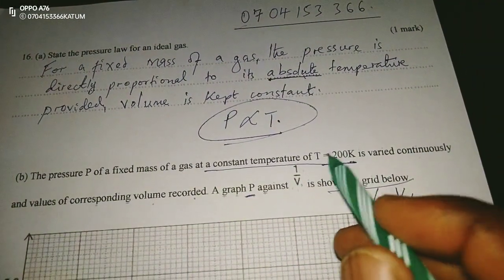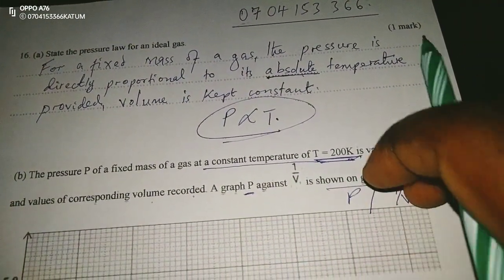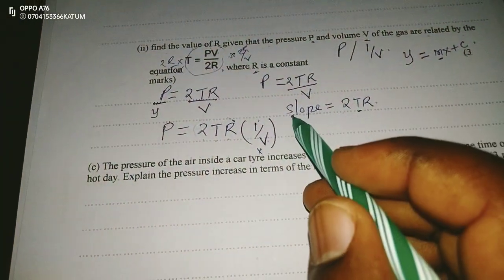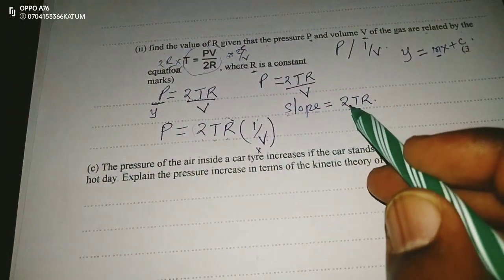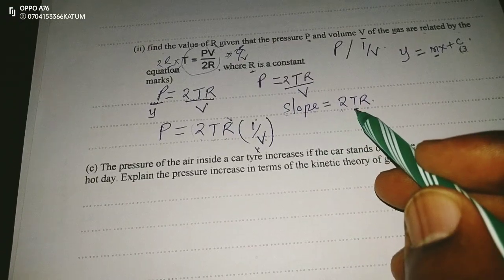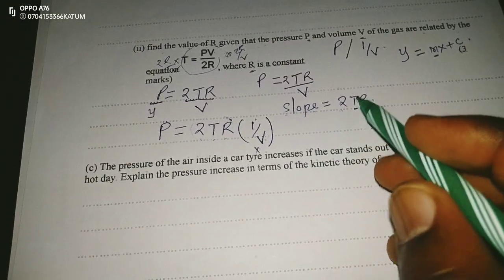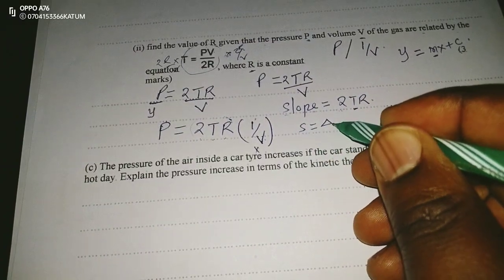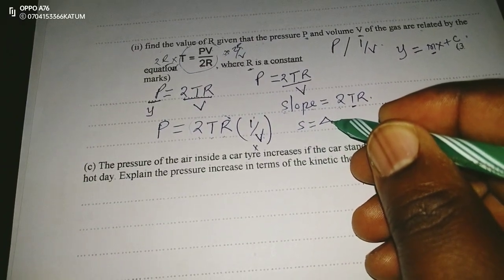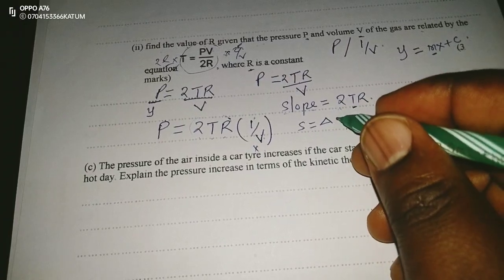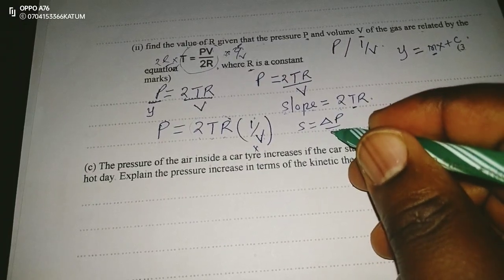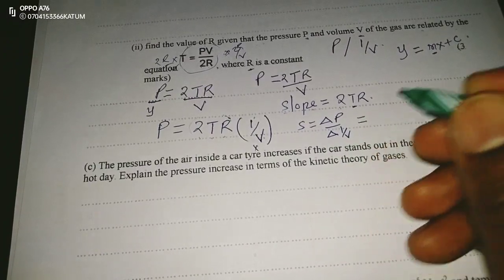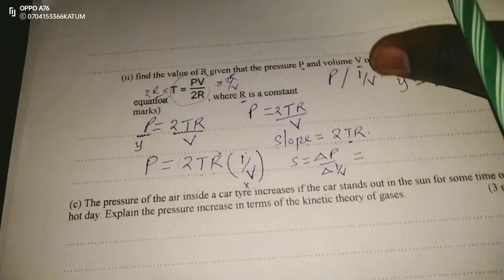2 is a constant and T is the constant temperature, which has been already provided. We are told the temperature T is 2000. If temperature T is 2000, it means after getting the slope, we will get to 2 times T, so that the unknown remains R. Let's get the slope first. We need change in Y out of change in X. So change in the pressure out of change in the 1 out of V. This is going to give us the slope.